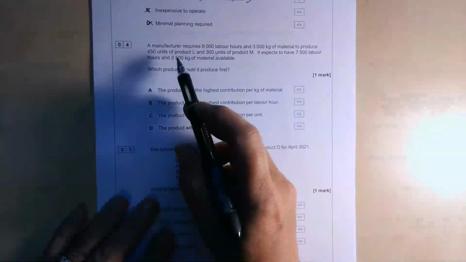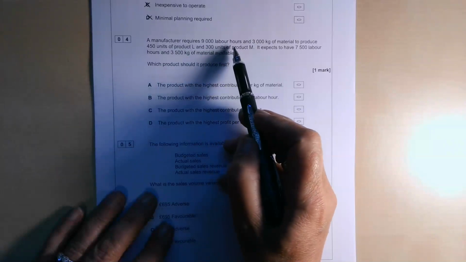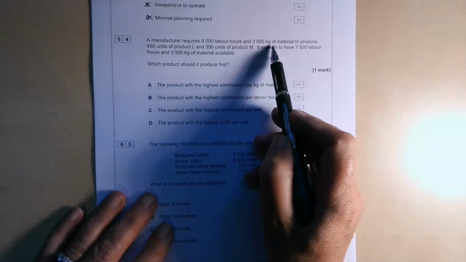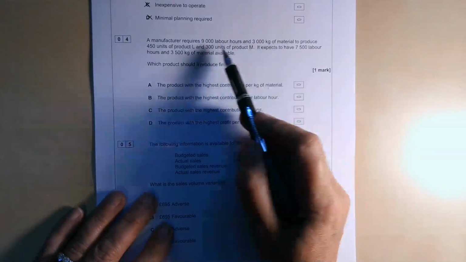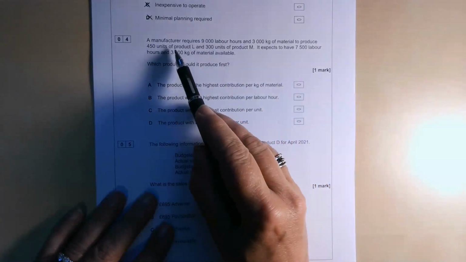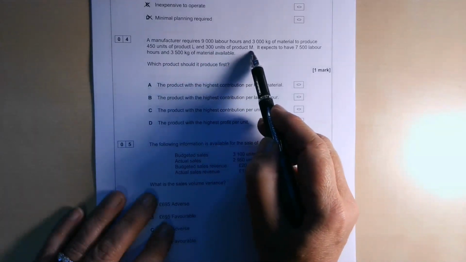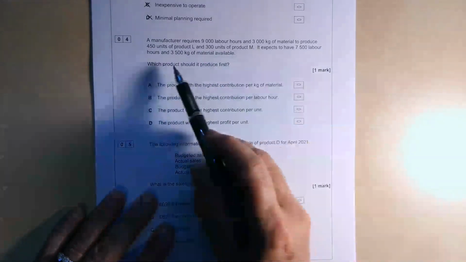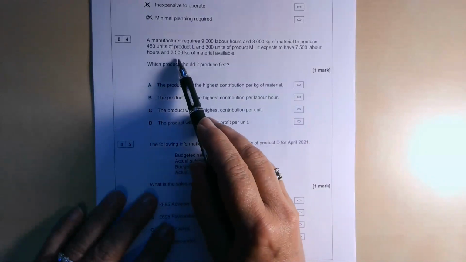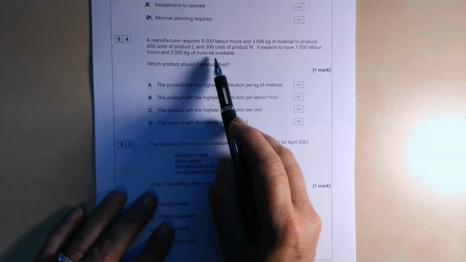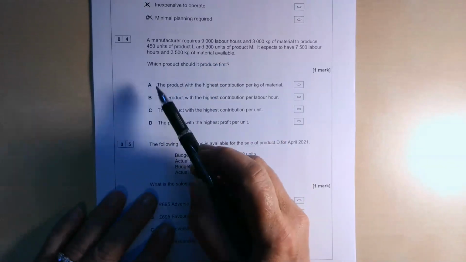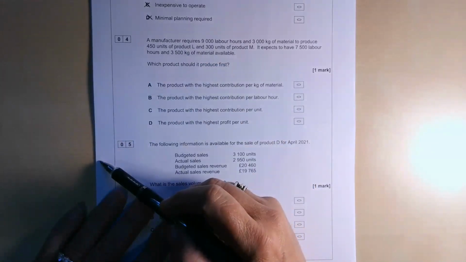Okay, number 4, a manufacturer requires 9,000 labour hours and 3,000 kilos of material to produce 450 units of product L and 300 units of product M. It expects to have 7,500 labour hours and 3,500 kilos of material available. Which product should it produce first?